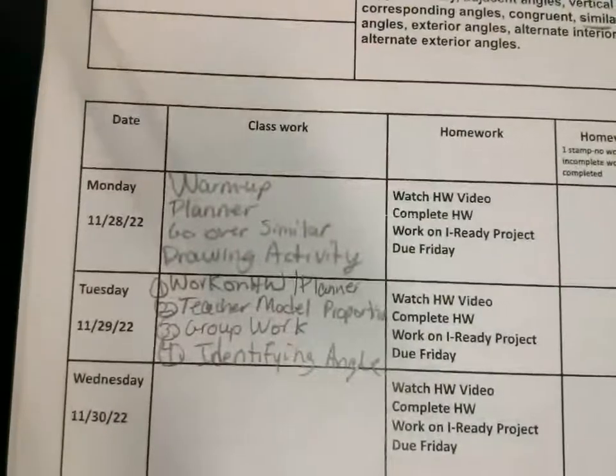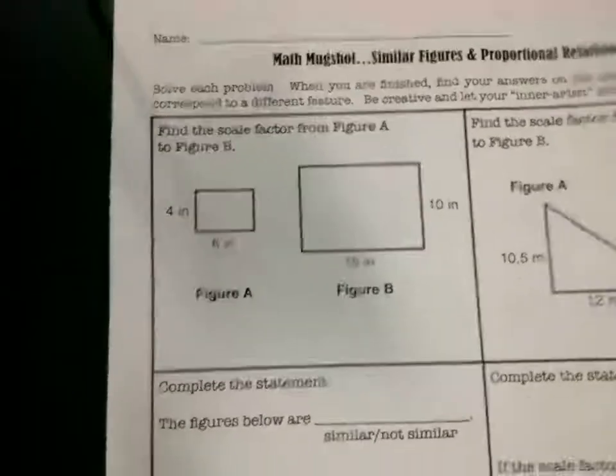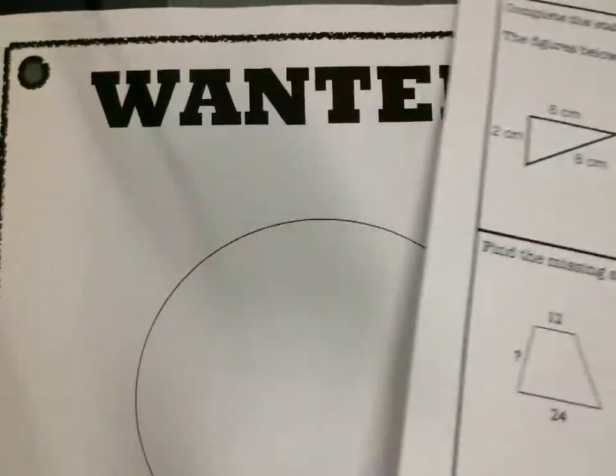All right, let's take out the 2 sheets from yesterday. We're going to put this in our folder under work to do, and take out the 2 sheets that we received yesterday.